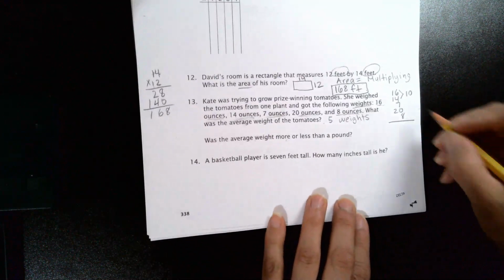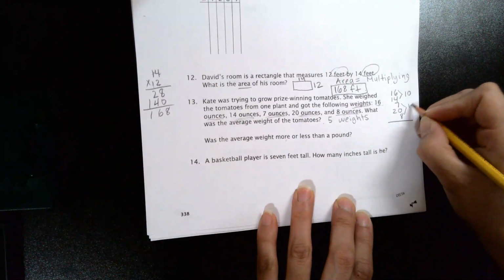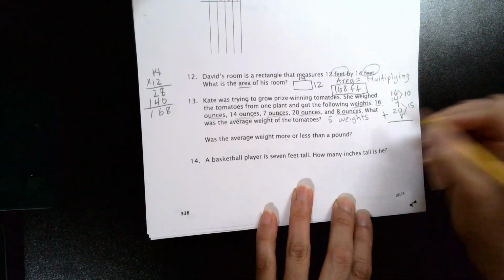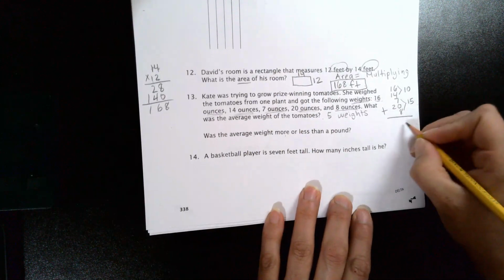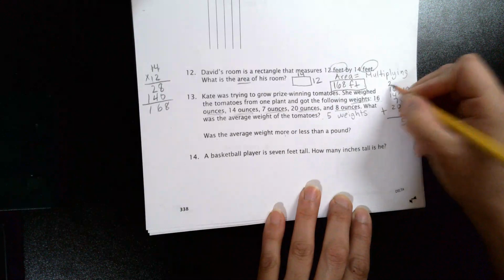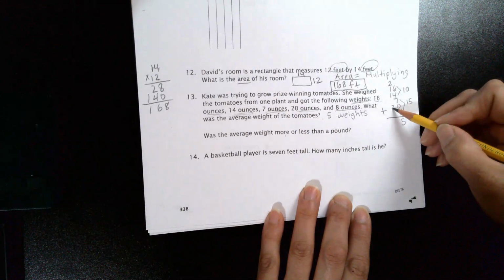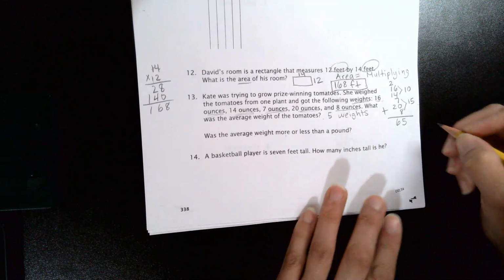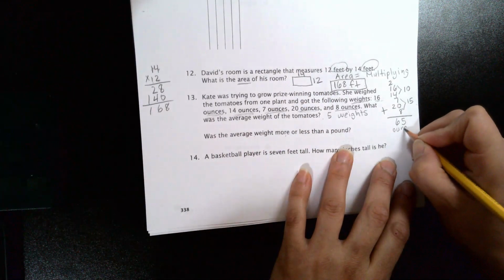So that's 10, 7 plus 8 is 15. So we know that on this side of just the ones, when we're adding, we have 25. So we put the 5 down, carry the 2, okay? Now we have 2, 4, 6. So it's 65 ounces so far, okay?